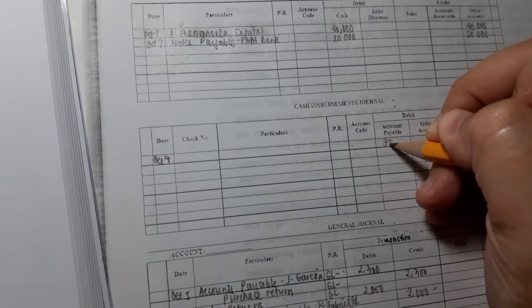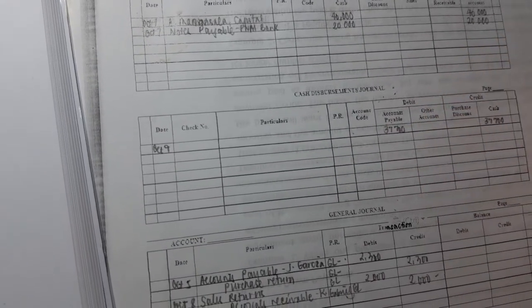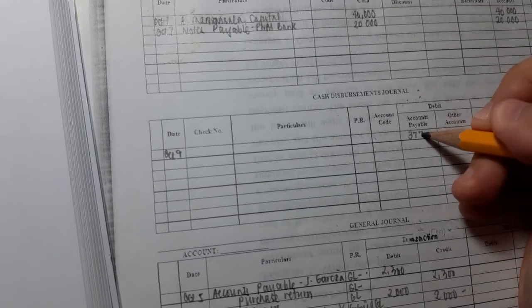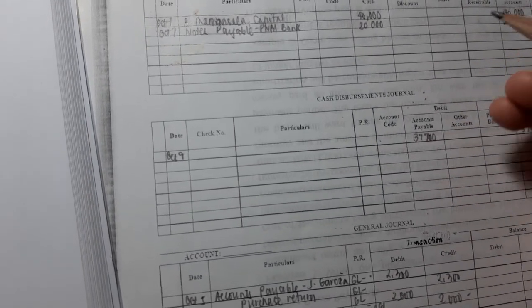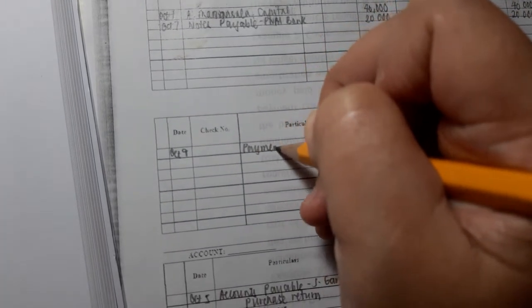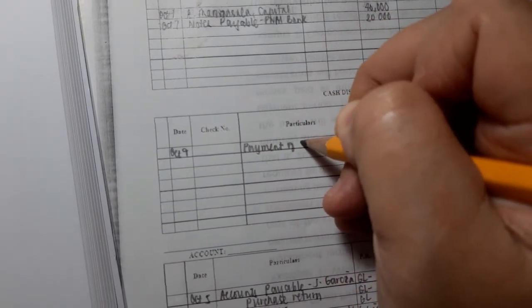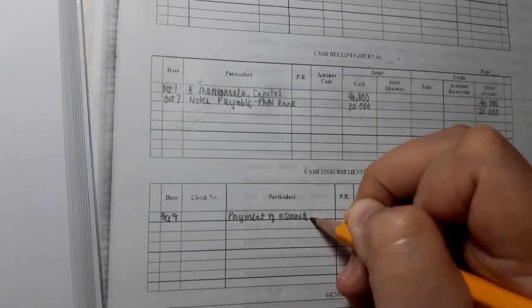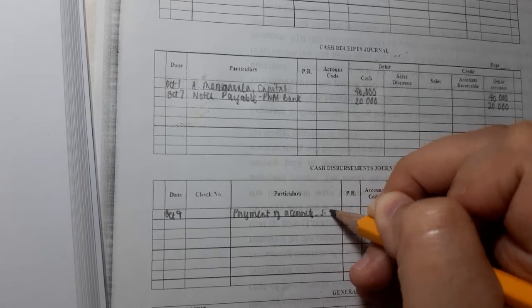And you have accounts payable 37,700. And then, you write here the payment of accounts to J. Garcia.